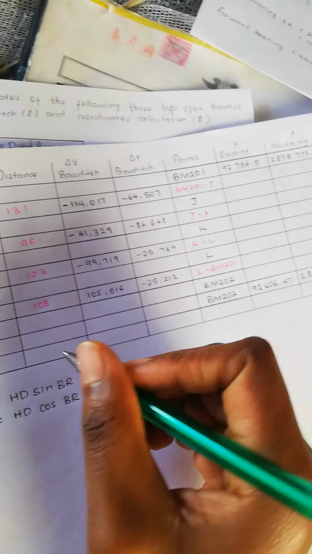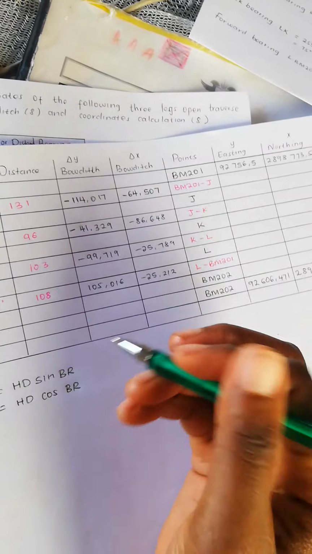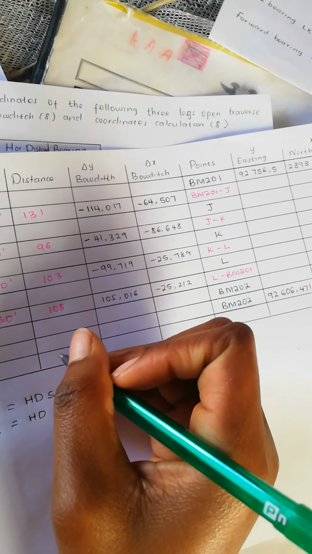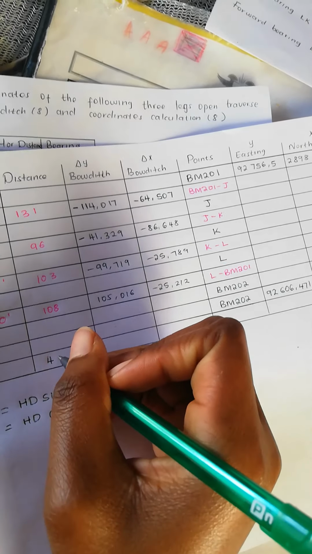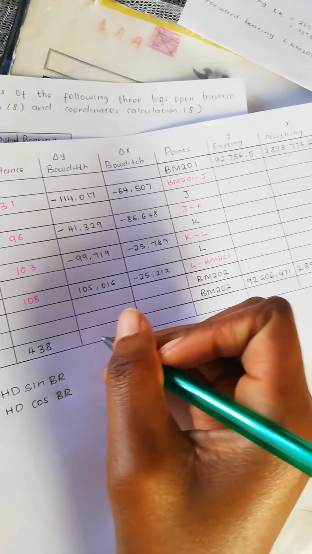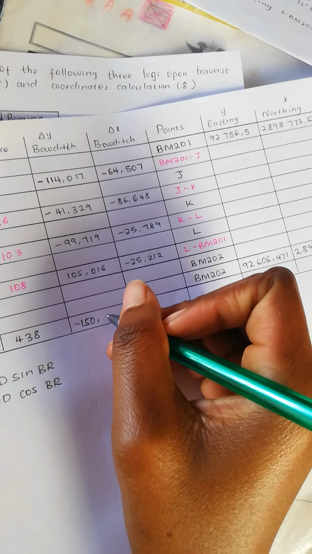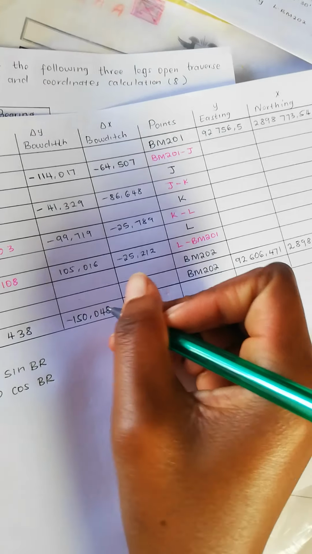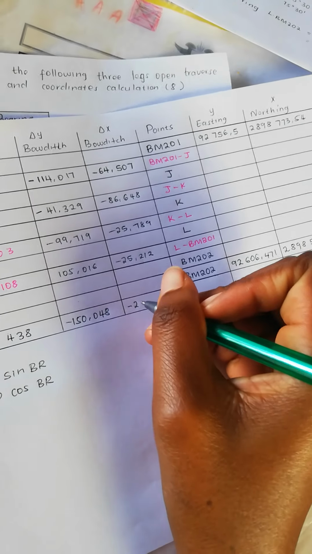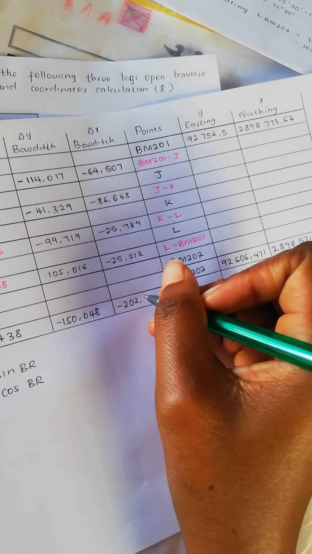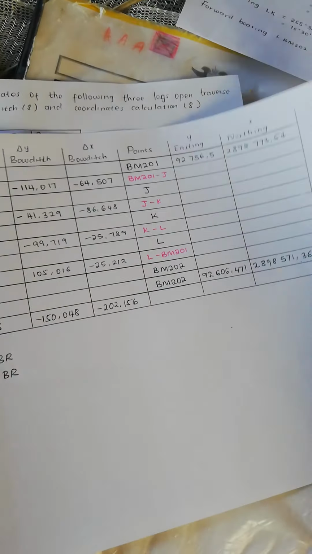I'm just adding all this here. I did this before and I got 438. Here I got minus 150.048. And here I got minus 202,156.